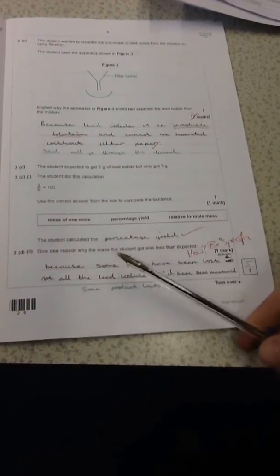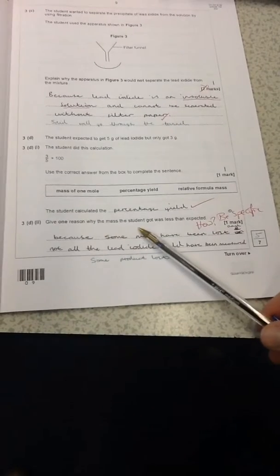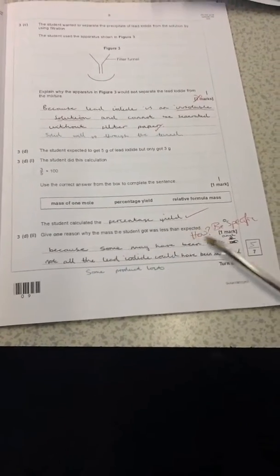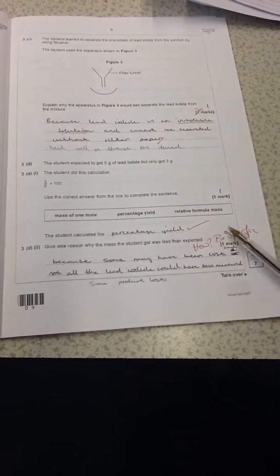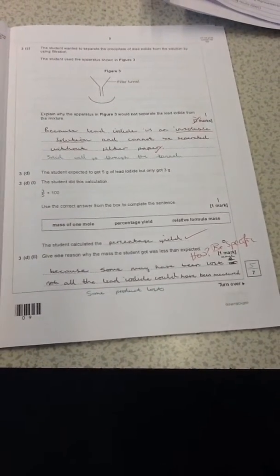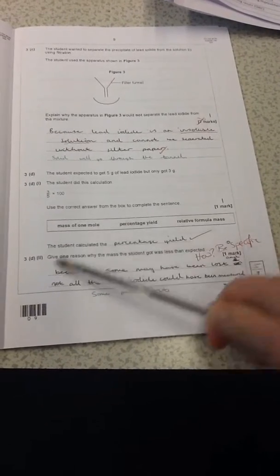Give one reason why the mass the student got was less than expected. So this person said, because some might have been lost. Well, that's true, but how? That's not very specific, is it? It's not very detailed. So again, it's about detail, it's about being specific. So some was lost on the filter paper, there were some unexpected reactions, that means that perhaps not all the product was there. You know the answers, but read the question. There's no evidence here of someone trying to bug the question. Done.